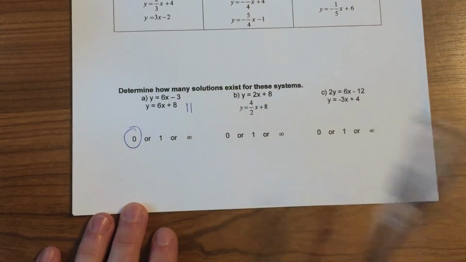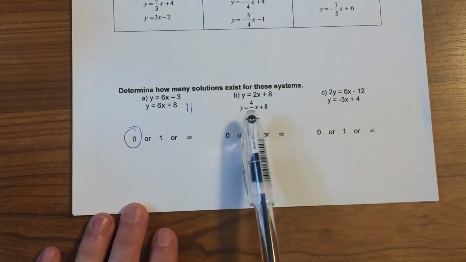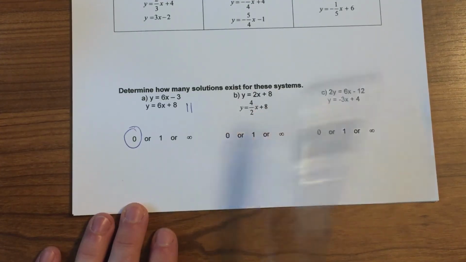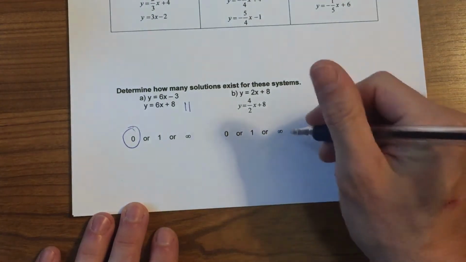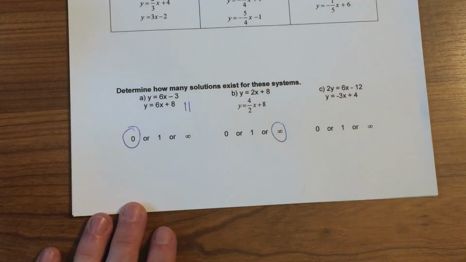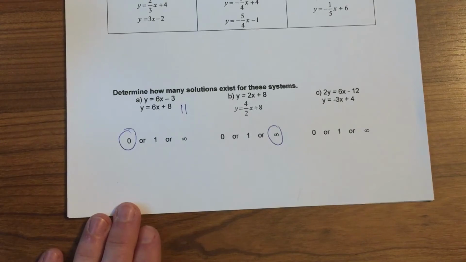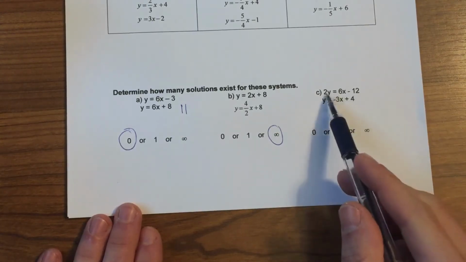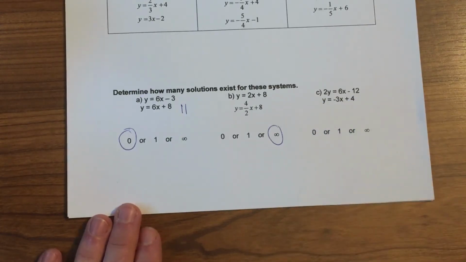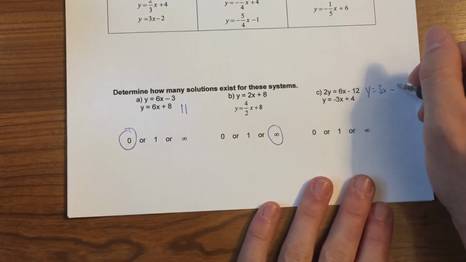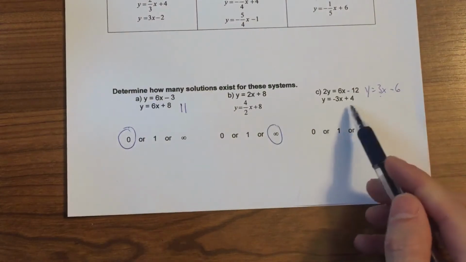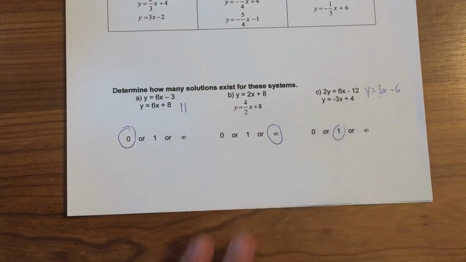Parallel, so no solution. Over here, I notice 2x plus 8. Even though it's written differently, 4 over 2 is 2. So these are the same exact line. If they are the same exact line, infinite solutions. Over here, you can do process of elimination because you guys know my style by now. If I solve this first equation for y, I have the equation y equals 3x minus 6. This has different slopes, so therefore one solution.